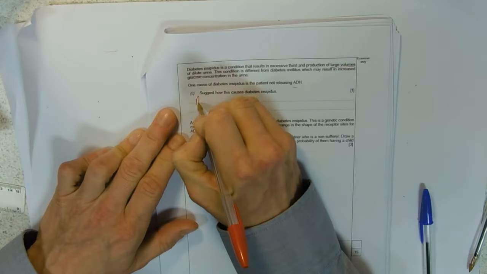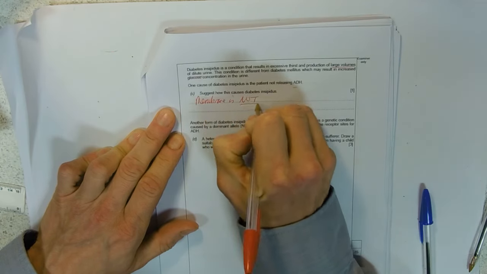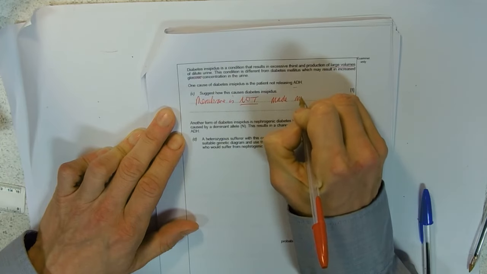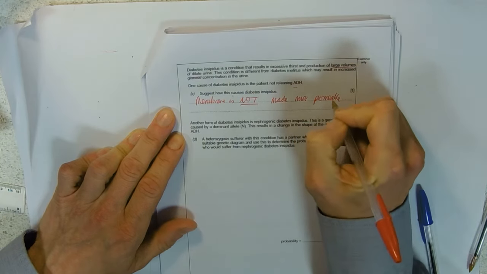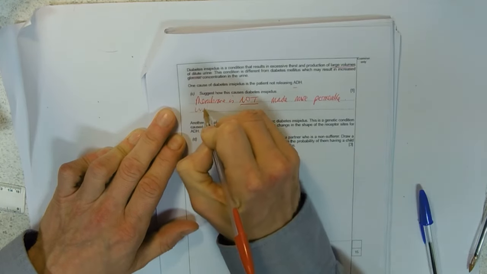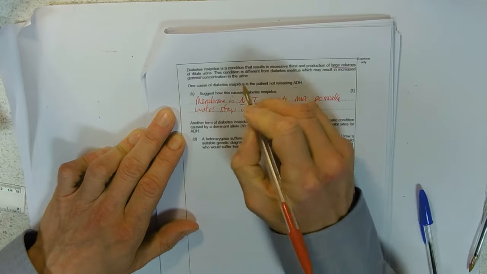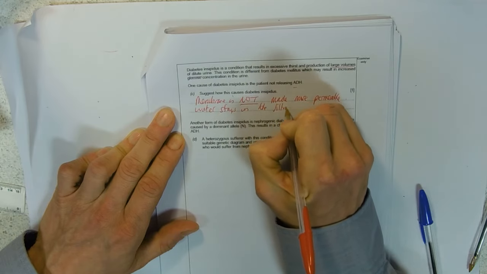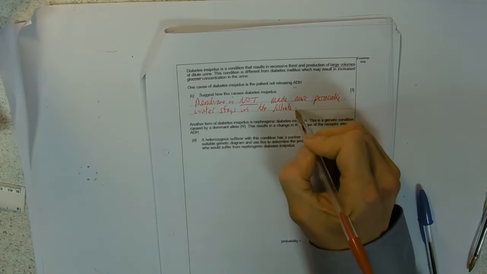So we can say the membrane is not made more permeable. So water stays in the filtrate, and so that would be more water in the urine, and that's what you're saying, large volumes of dilute urine. You know, we could explain that.